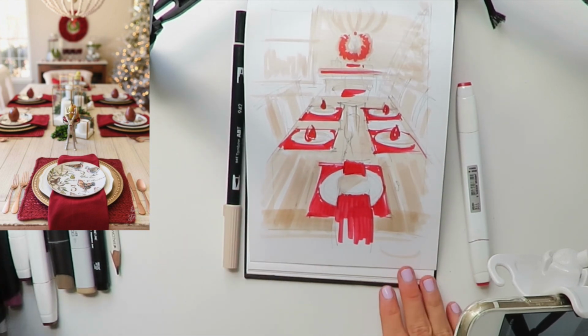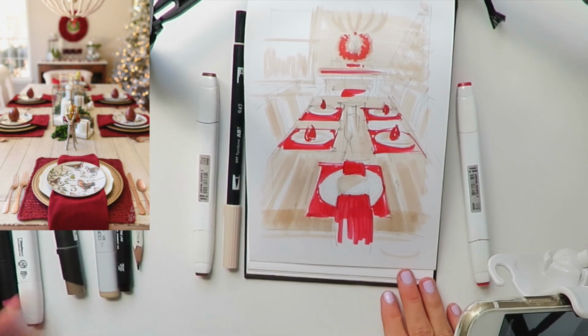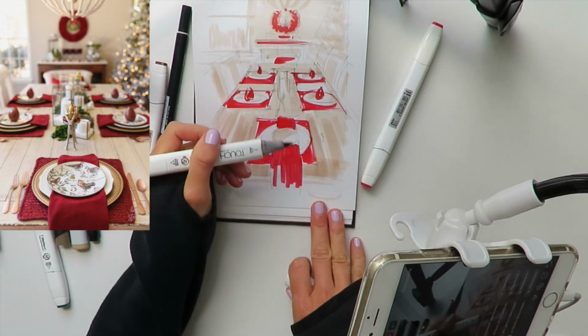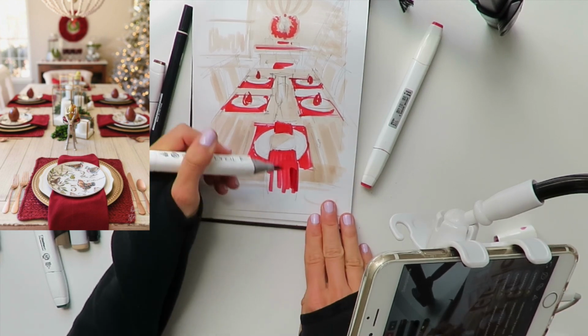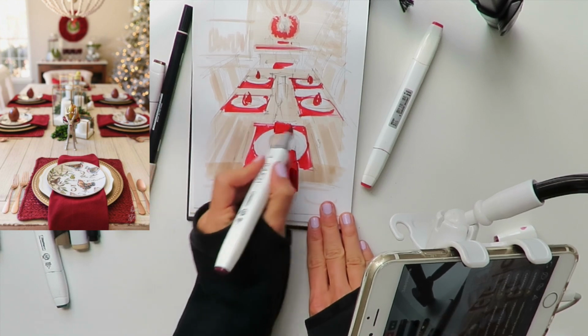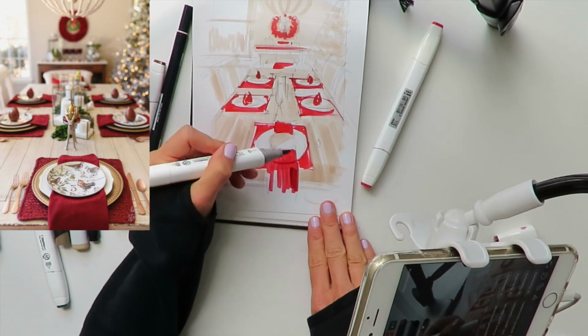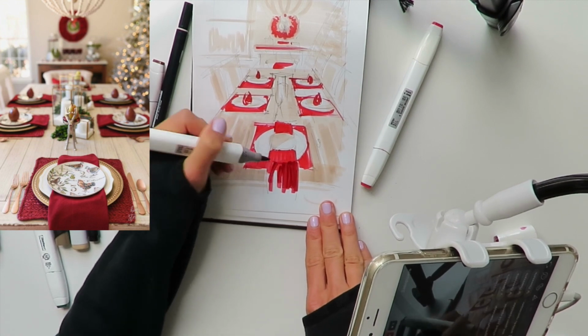Next thing, I will use my, where is it? So now I want to add some shades and shadows. So we have this plate happening here. That's why there will be some shade appearing.